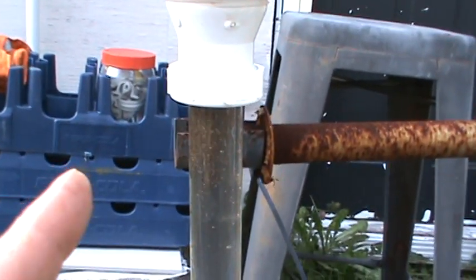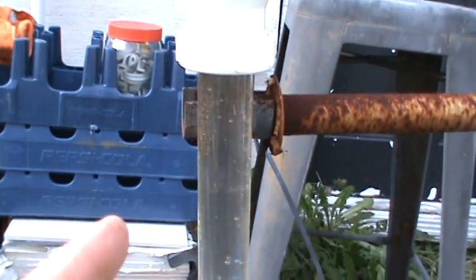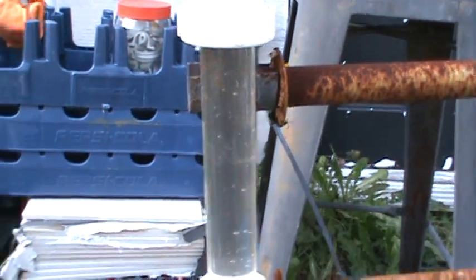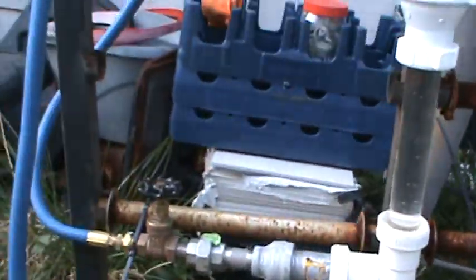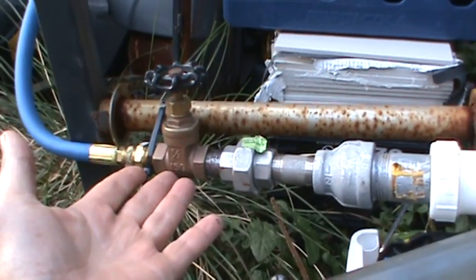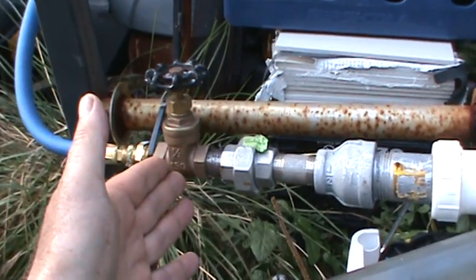And what is pretty sharp is that the water is coming from the pump. It just goes up and around. And obviously I have to have a valve here. It's a gate valve.